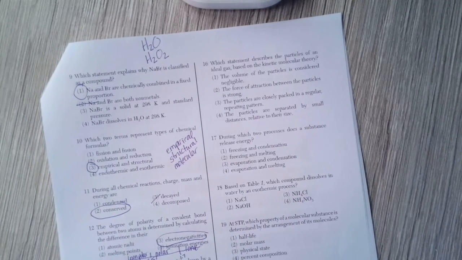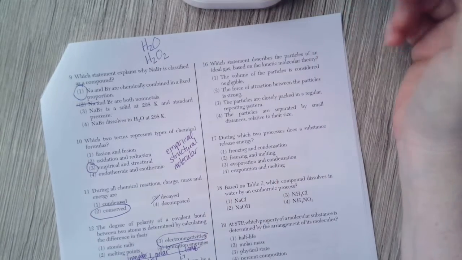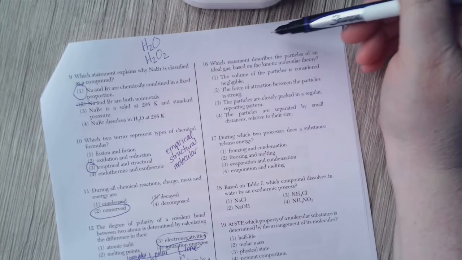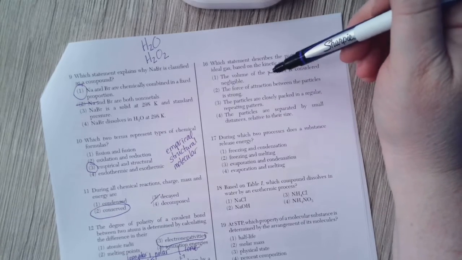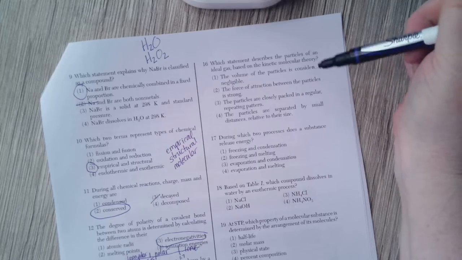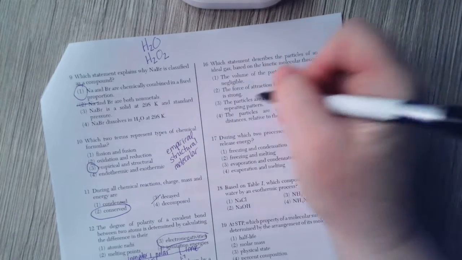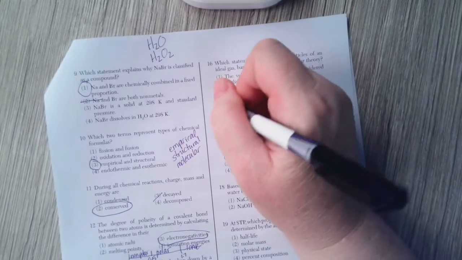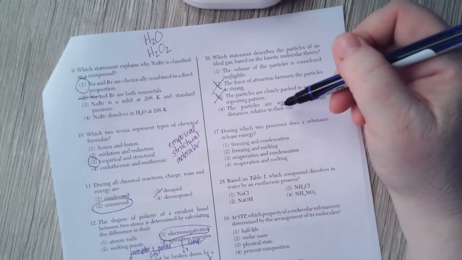Which statement describes the properties of an ideal gas based on the kinetic molecular theory? So the particles, according to an ideal gas, are very far apart. There are no intermolecular forces. They're moving in constant, rapid, straight line motion. So are the particles closely packed? No. Do they have strong attraction between the particles? No. So now I'm down to 50-50.